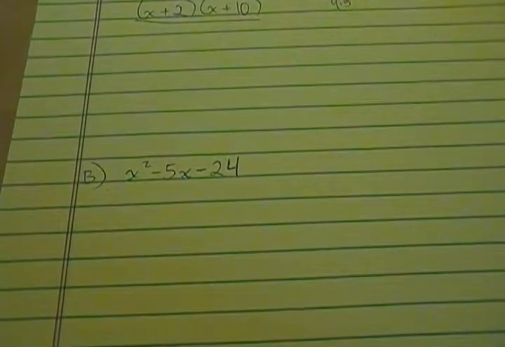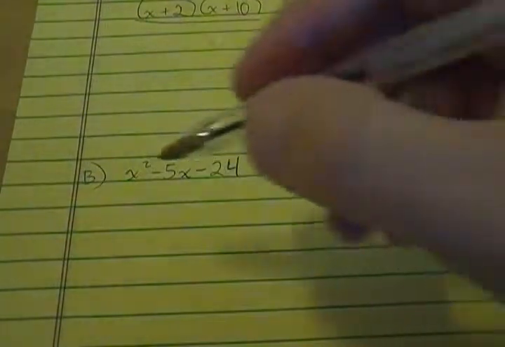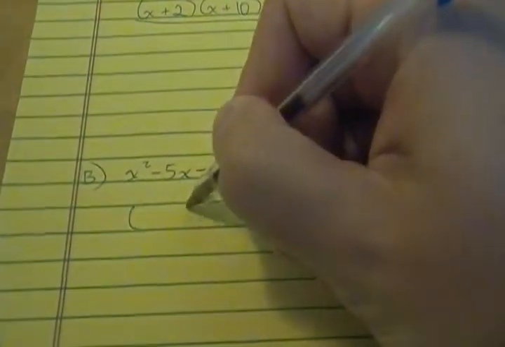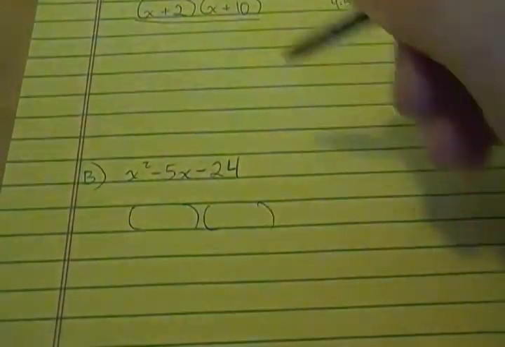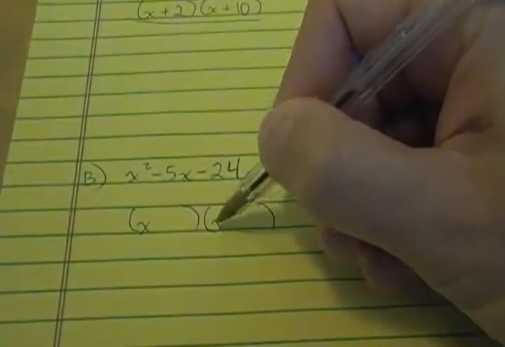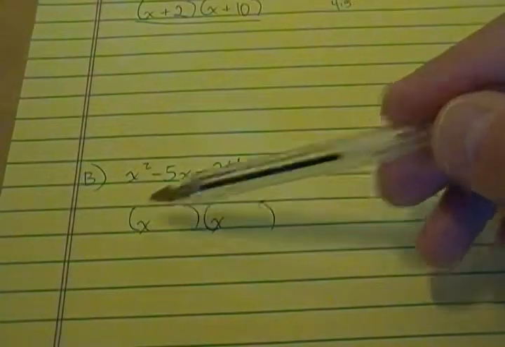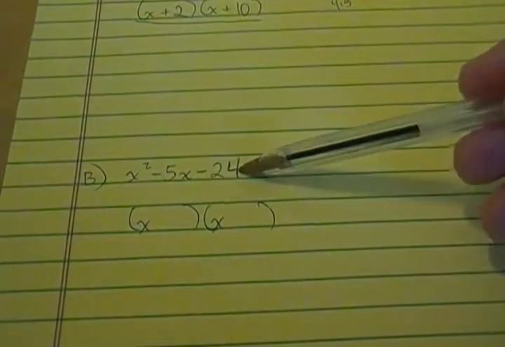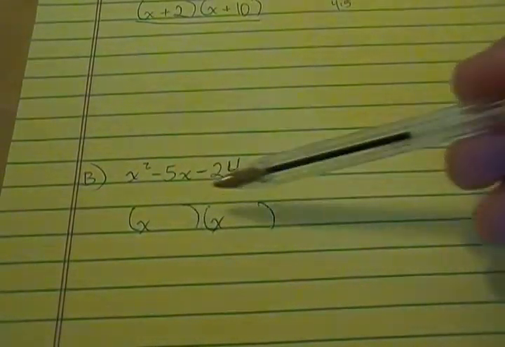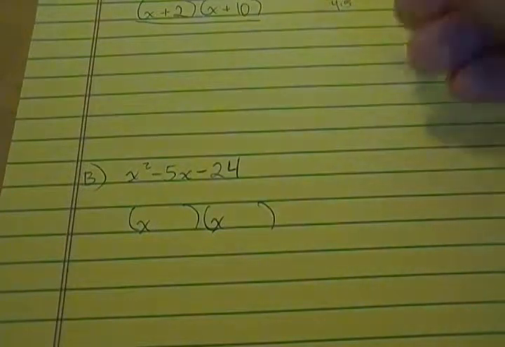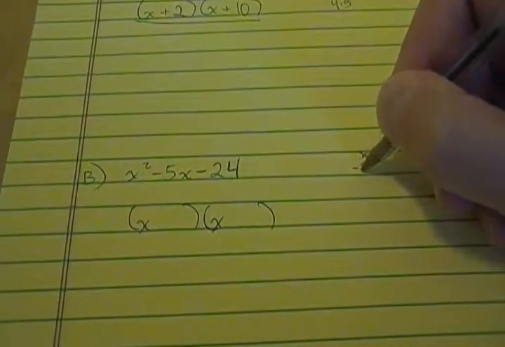What's different about this one from the last one is that now we have some minuses in there, some negative numbers. So all that means is we just have to be a little bit more careful when we choose our numbers to make sure that all the signs match up. But the approach we take is going to be the same. So the x squared I split up into x times x. This minus 24, I'm going to split up into the two numbers that go here. So two numbers that multiply to equal negative 24.